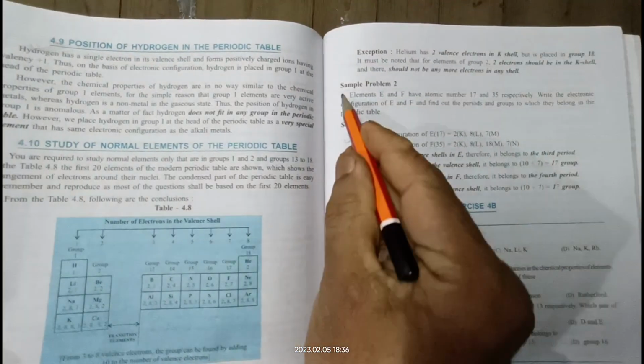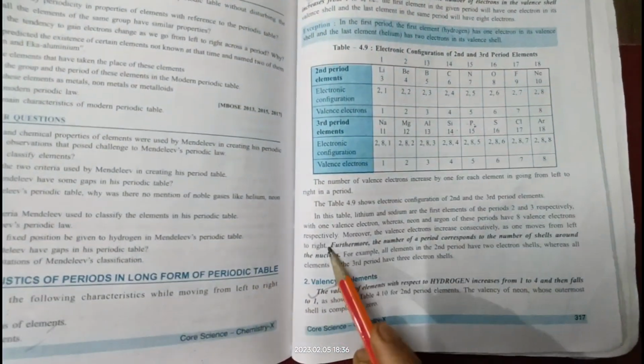Page number 314, just go through this paragraph, position of hydrogen in the periodic table. From page number 315, go through this example, sample problem number 2. In page number 316, characteristics of periods in the long form of the periodic table. Here these points are given. In page number 317, go through this bold line and this line.